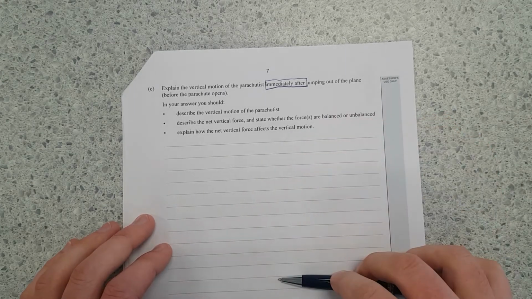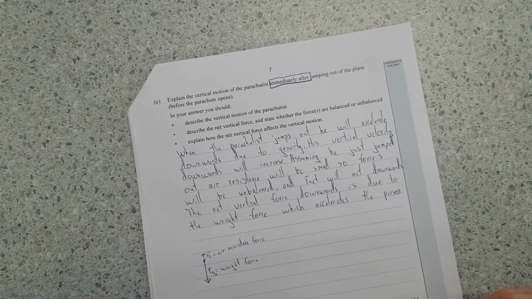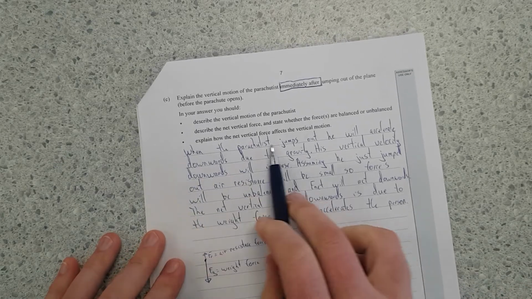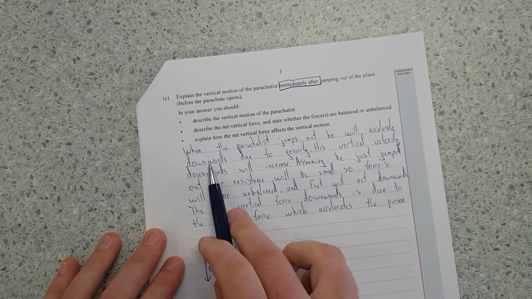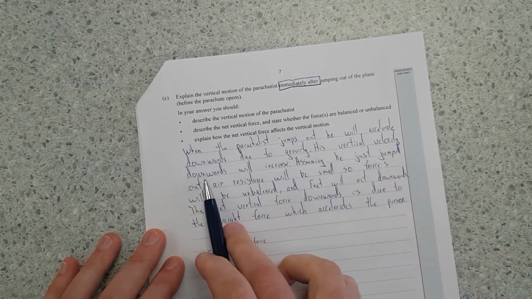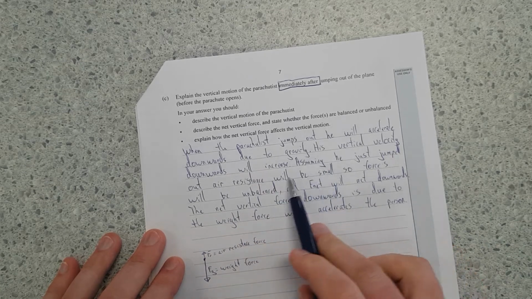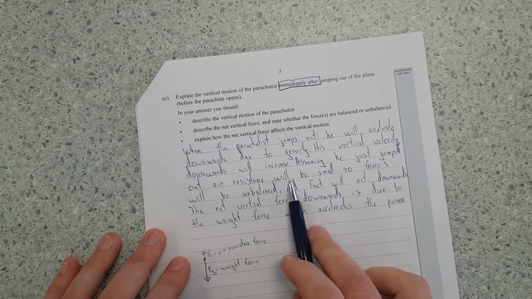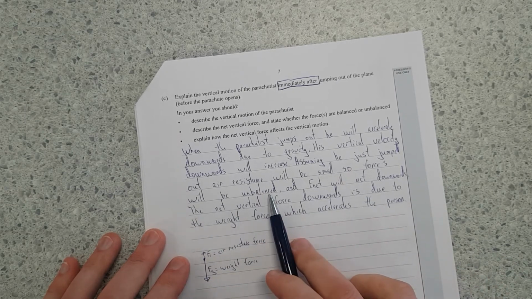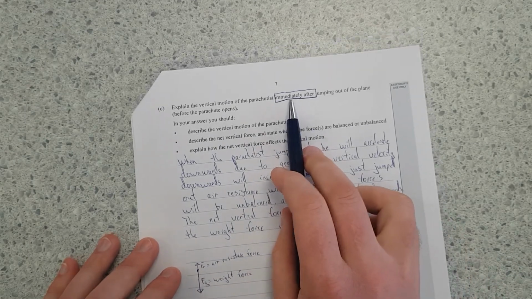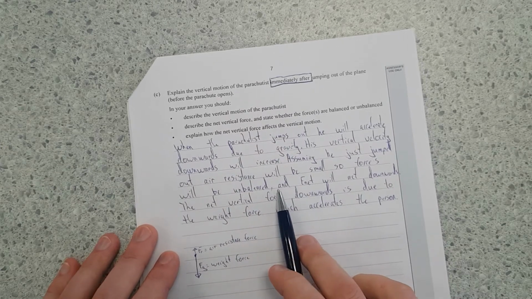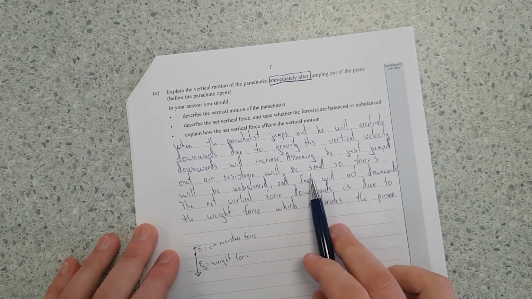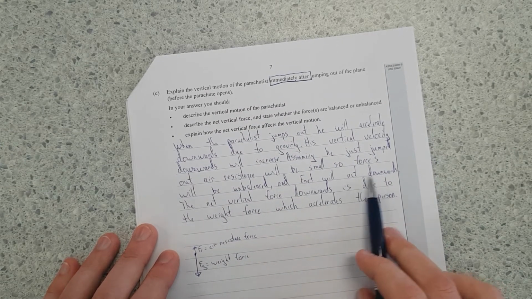So I'll pause it, write out a full answer, and yeah. Right, so I said when the parachutist jumps out, he will accelerate downwards due to gravity. His vertical velocity downwards will increase because he's jumping out of a plane. Assuming he just jumped out, air resistance will be small, so forces will be unbalanced. That's this massive assumption I'm making here. And if net, so total force, net force, will act downwards.